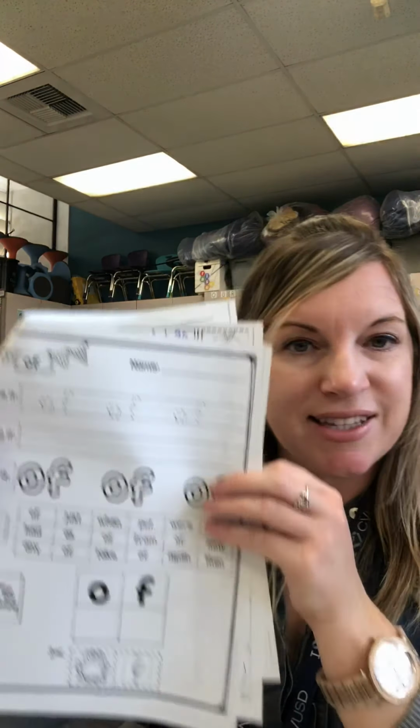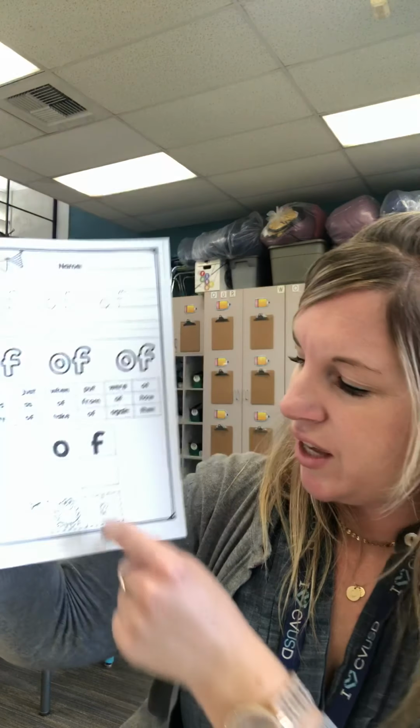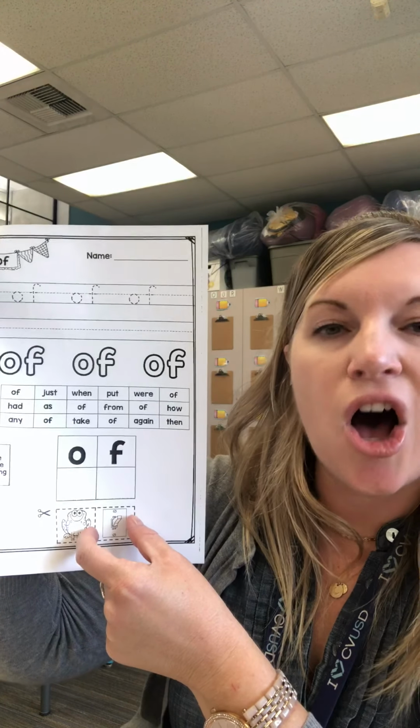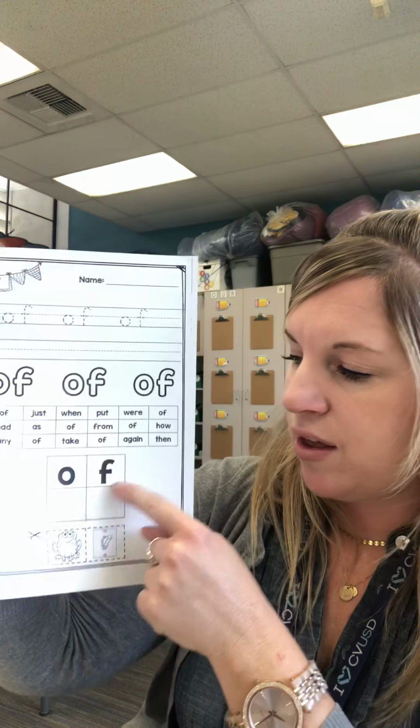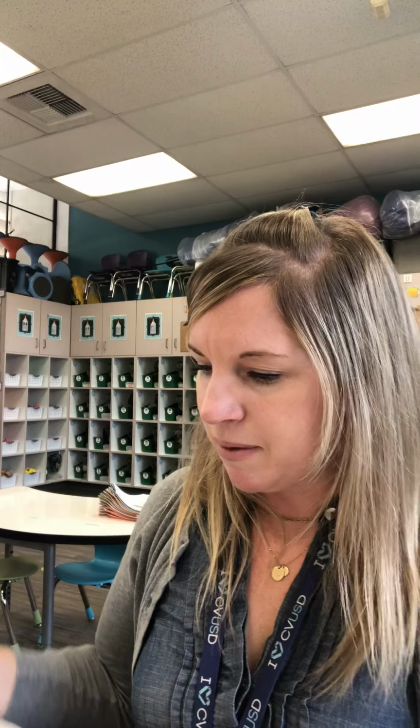And last but not least, the sight word "of." This one's a little tricky. The light switch is on, so that's the sound O, and then F for frog. The first time we did that page, I was like, what? And then I was like, oh, "on." So sometimes it could be a little bit tricky.